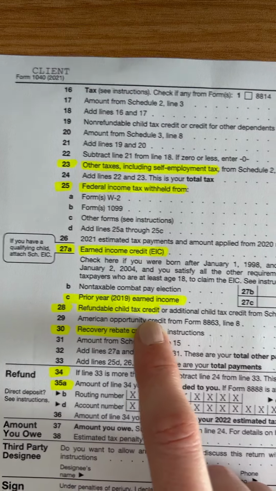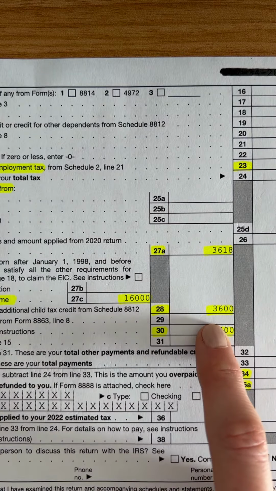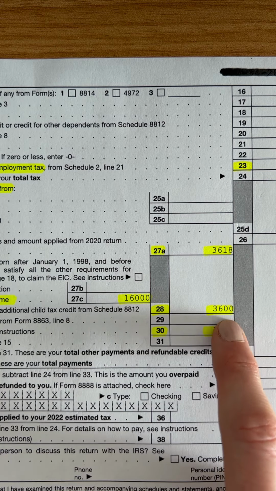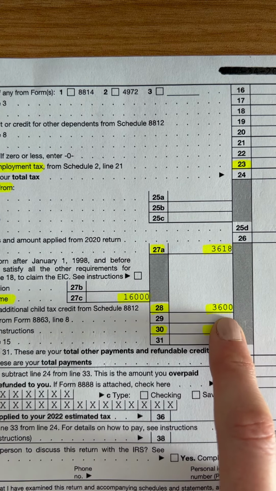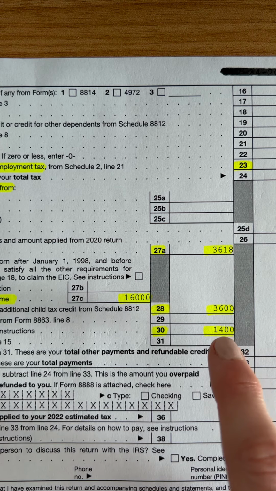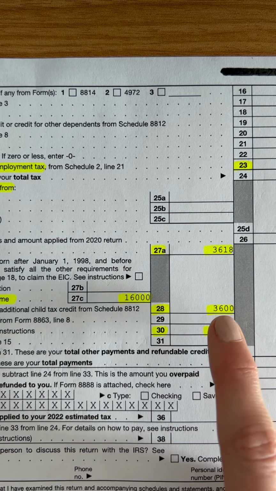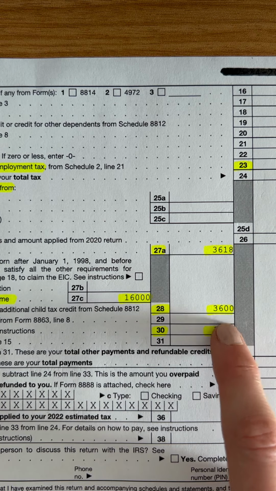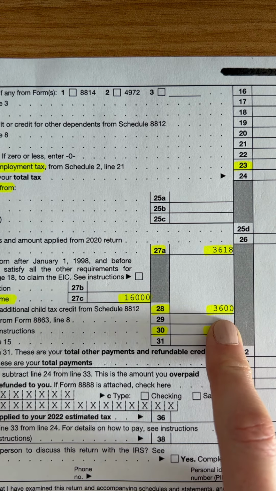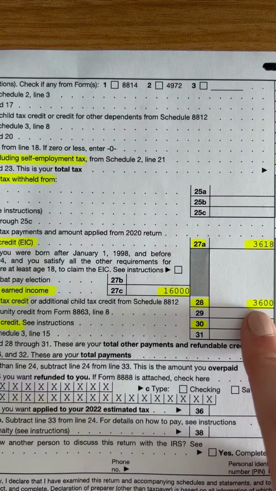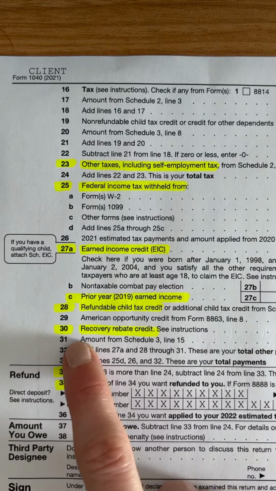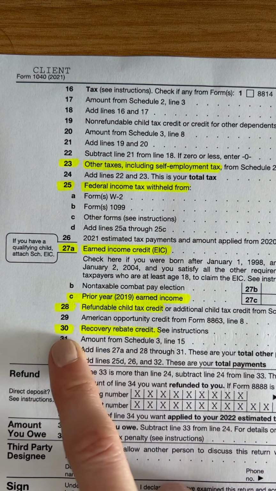Okay, next line, 28. This is the refundable child tax credit. Here, I see $3,600. This is the amount of money the government still owes me from the child tax credit. So in this example, it would be the amount that you're eligible for minus any amount that you received in 2021 via monthly advanced child tax credit payments. And whatever's left over is the number you're going to see here. So this is the amount that you'd be owed for a baby born in 2021, because again, you didn't get any of those monthly payments yet. So that's the $3,600.